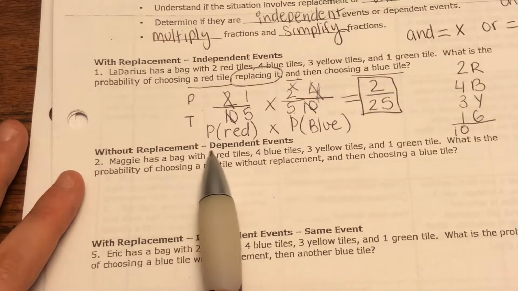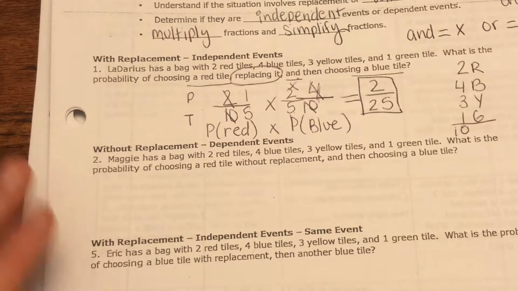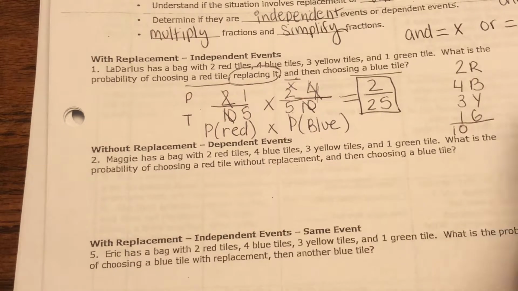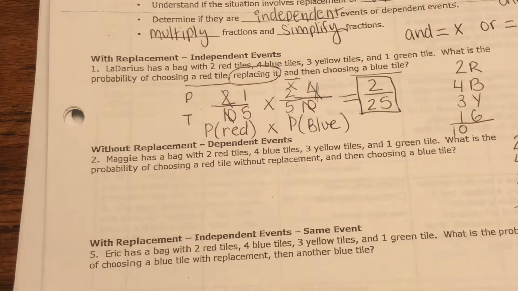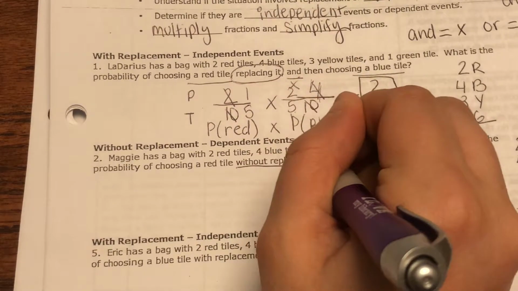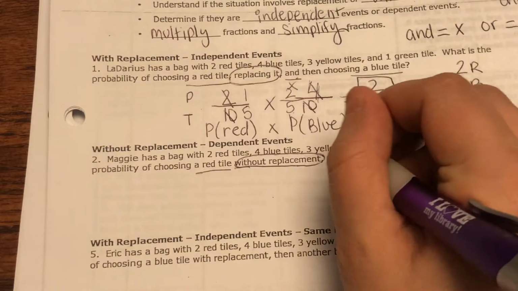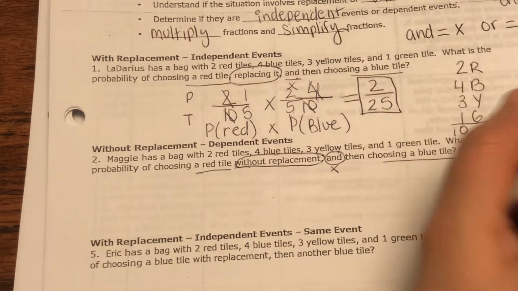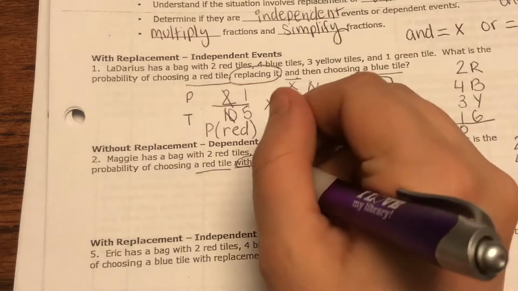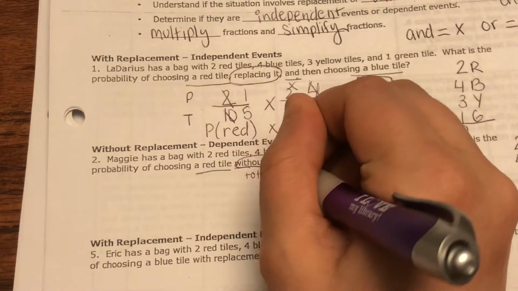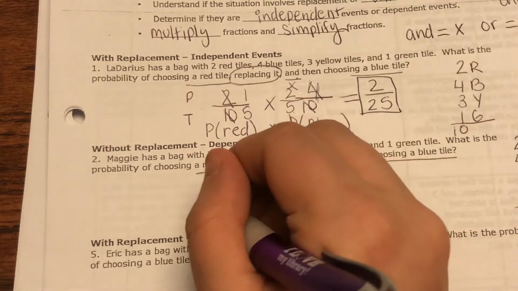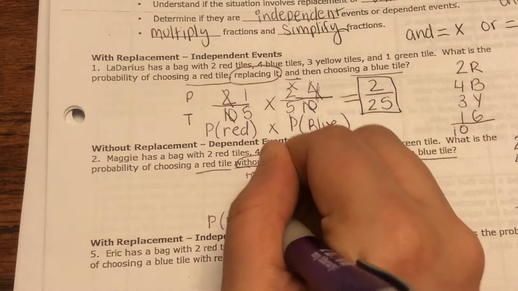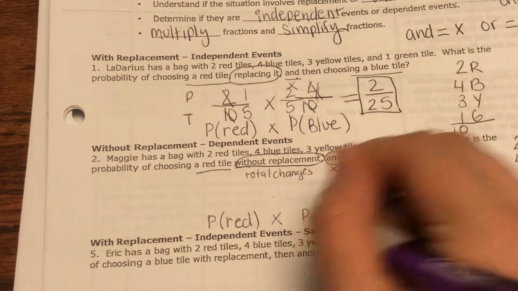Okay, without replacement, dependent events. I have the same thing. You write out 2 red, 4 blue, 3 yellow, and 1 green. And this is Maggie. What is the probability of choosing a red without replacement, and means multiply, then choosing a blue tile? Without replacement means the total changes. So I have my 2 fractions. You write probability of red and means multiply the probability of blue.